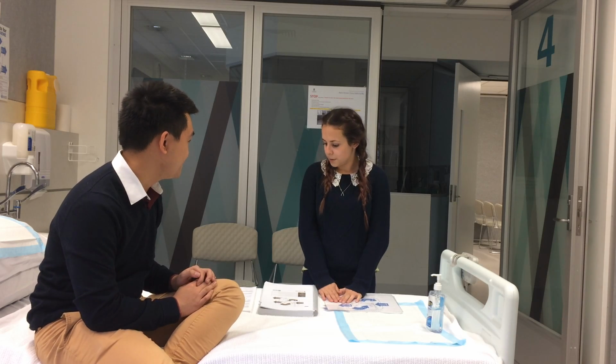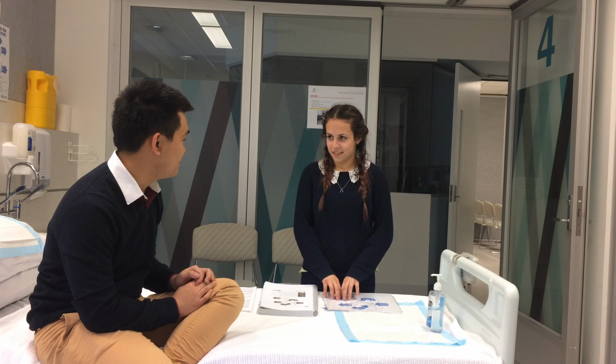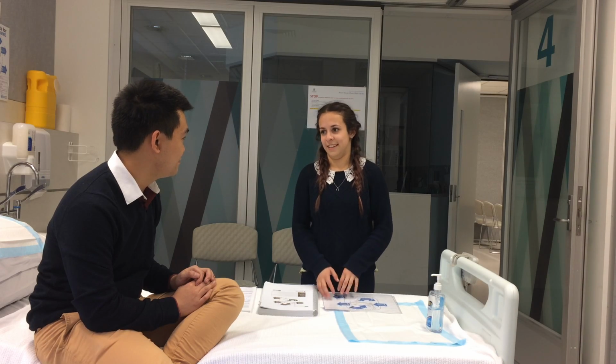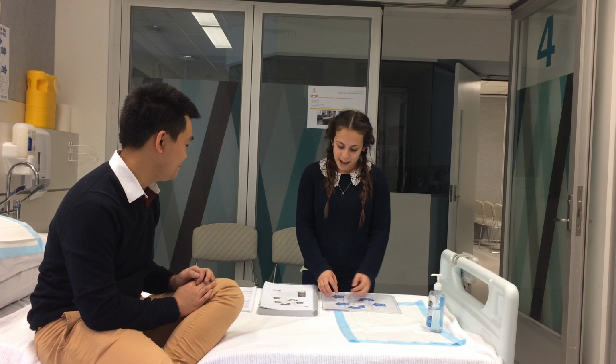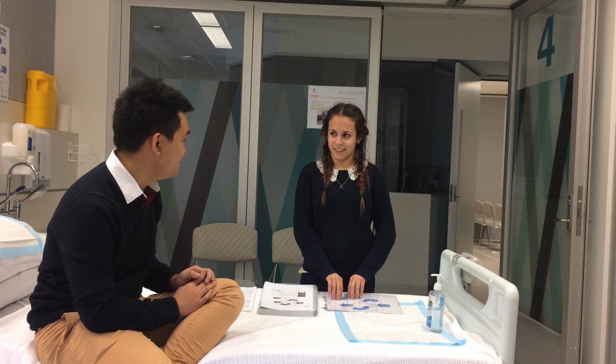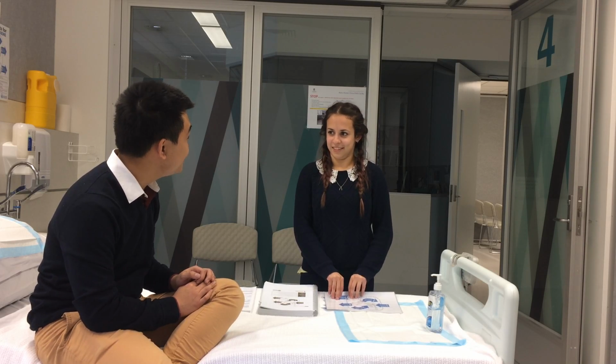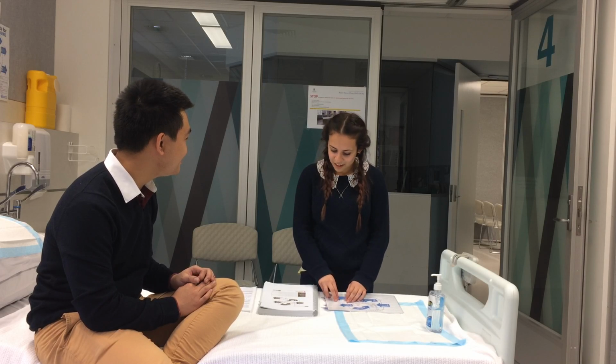Alright, so today we're going to be talking about hand hygiene: why it's important, what the 5 moments of hand hygiene are, and how to actually do hand hygiene. I'm going to start with why hand hygiene is important. Do you have any ideas? I think it's to stop infection spreading and all of that.